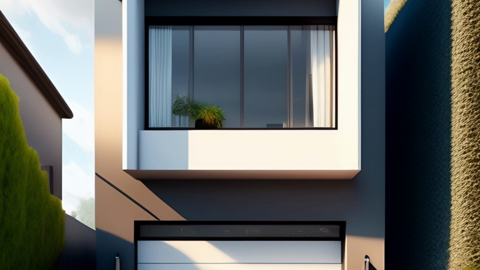Proximity to nature. Rustic homes in alpine or woodland settings are often situated to take full advantage of their natural surroundings, with hiking trails, ski slopes, or lakes nearby.